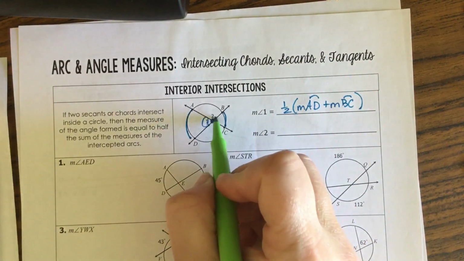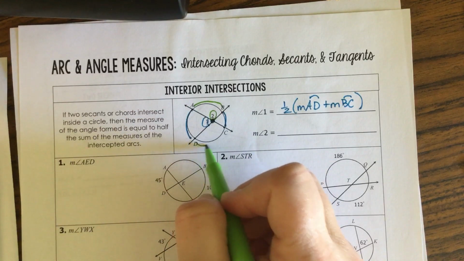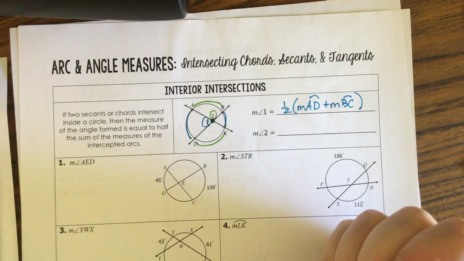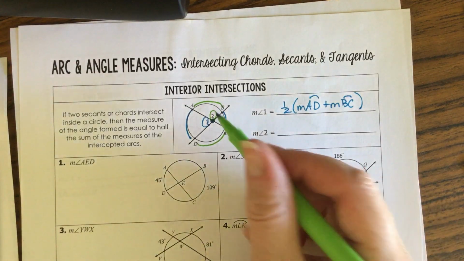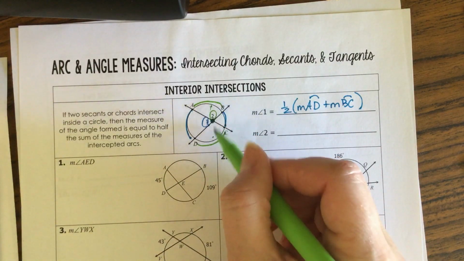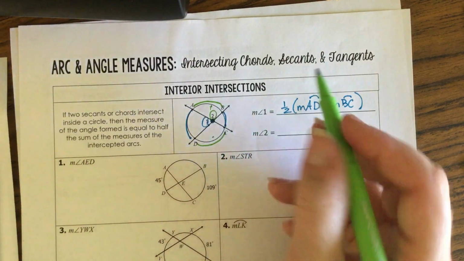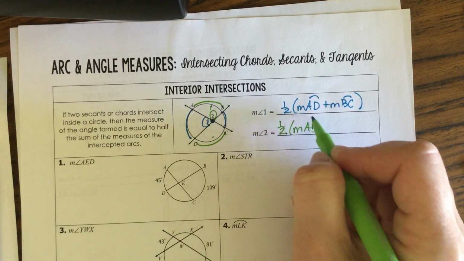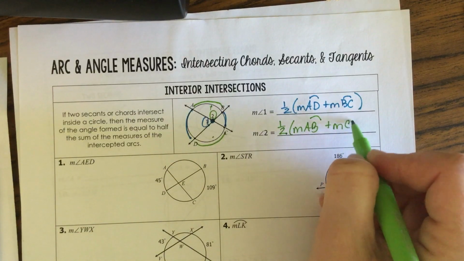If I was looking for measure of angle 2, I'm looking at these 2 arcs. It's the arcs that are intercepted by those angles between the lines. So this one's going to be 1/2 measure of AB plus the measure of CD.